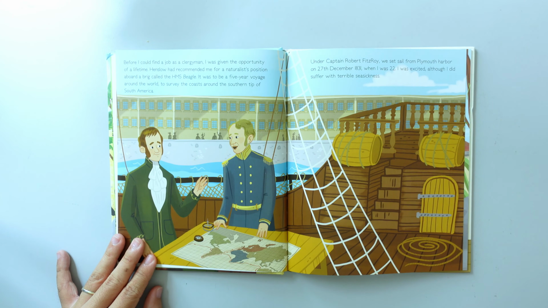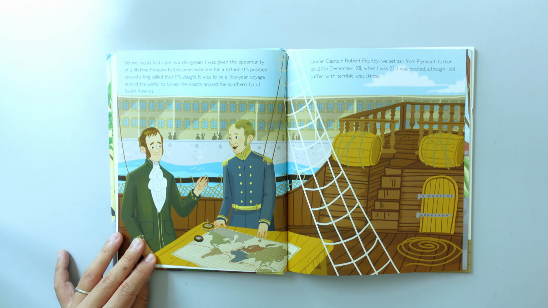Before I could find a job as a clergyman, I was given the opportunity of a lifetime. Henslow had recommended me for a naturalist position aboard a brig called the HMS Beagle. It was to be a 5-year voyage around the world, to survey the coasts around the southern tip of South America. Under Captain Robert Fitzroy, we set sail from Plymouth Harbor on 27th December 1831 when I was 22. I was excited, although I did suffer with terrible seasickness.